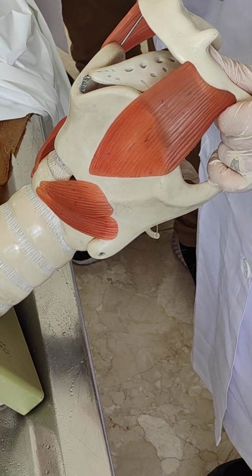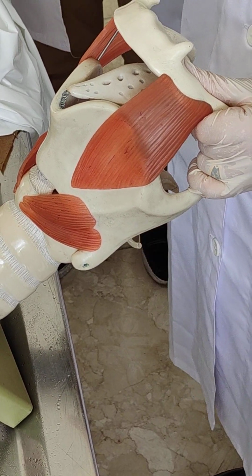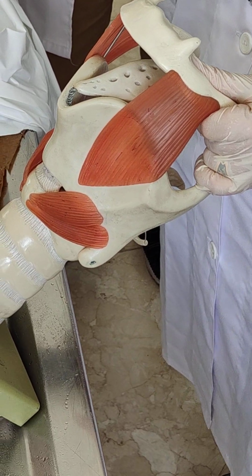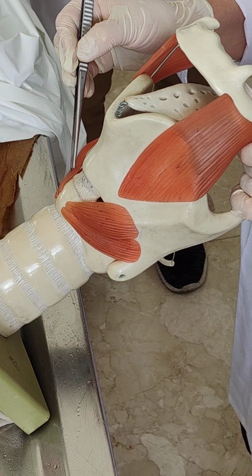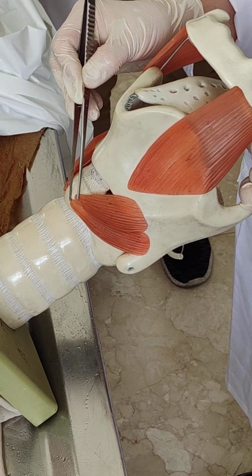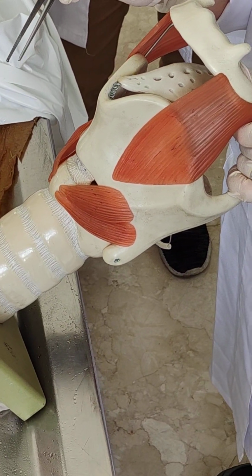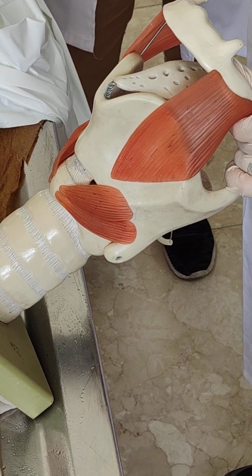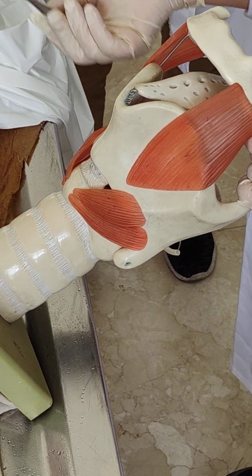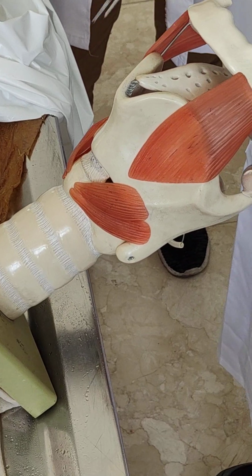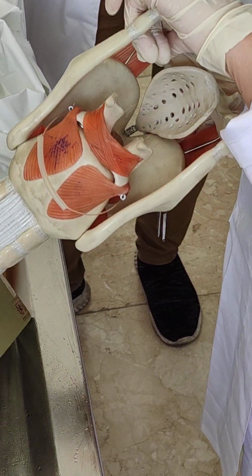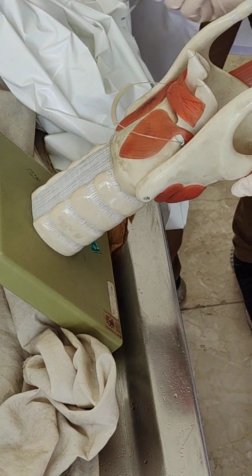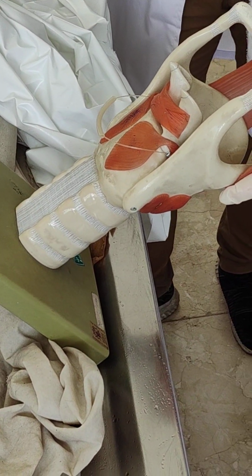All of the muscles in the larynx are innervated by the inferior recurrent laryngeal nerve, except the cricothyroid. This is innervated by which nerve? External branch of the superior laryngeal nerve. Okay? External branch. What's the name of this? Epiglottis. Now, posteriorly, I am able to show you the lamina of the cricoid.